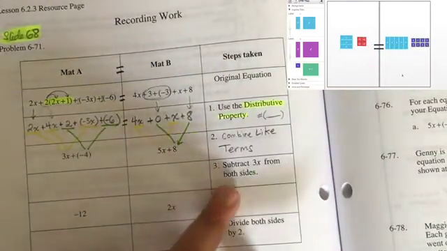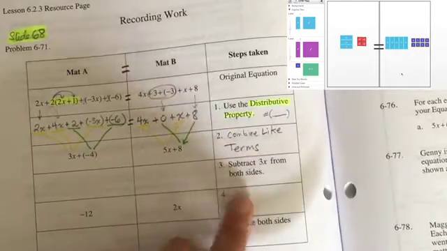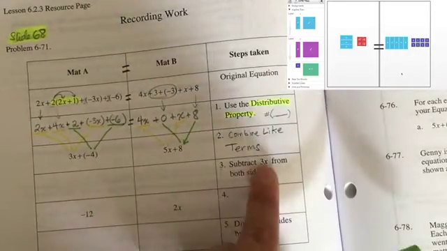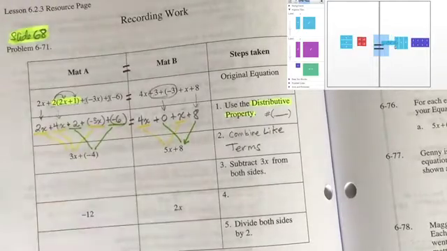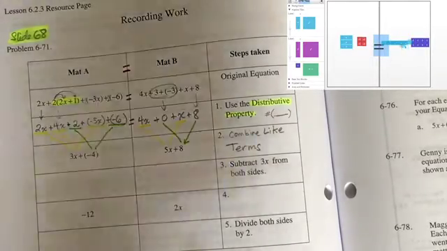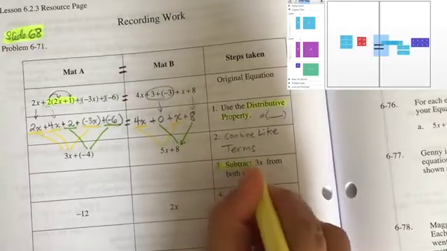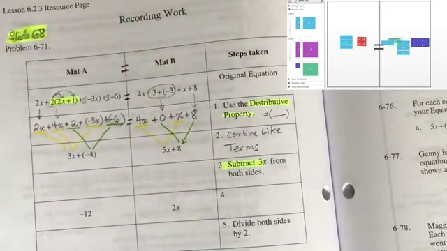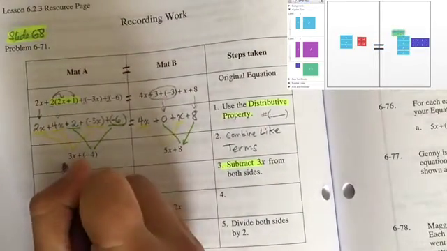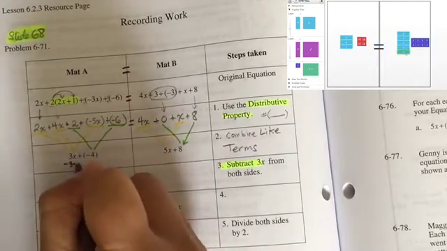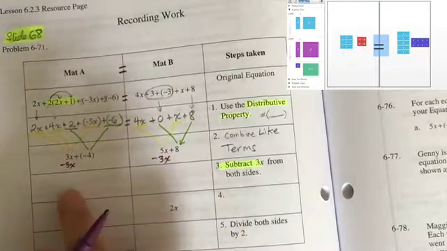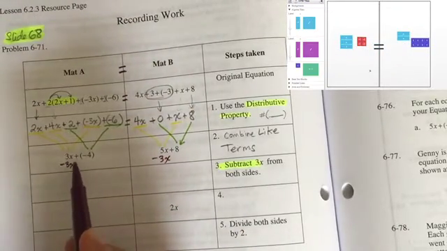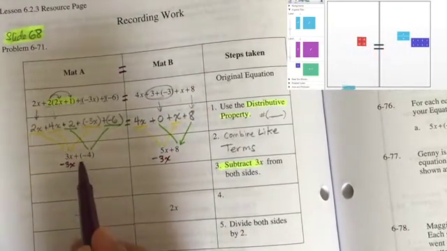All right, step 3. Again, clue, it's telling us to subtract 3x from both sides. So let's go ahead and do that. Subtract 3x from both sides. When I subtract 3x from both sides, what happens to my x terms? So in these 2 blanks, we're just going to simplify. 3x minus 3x is 0.